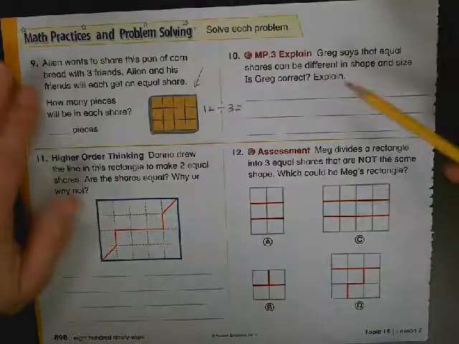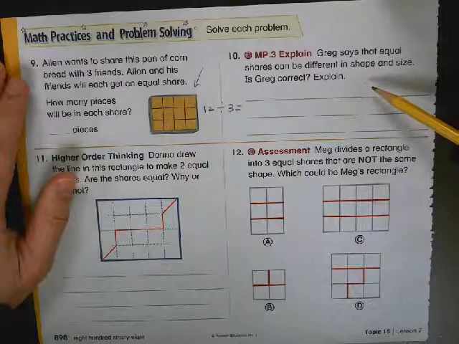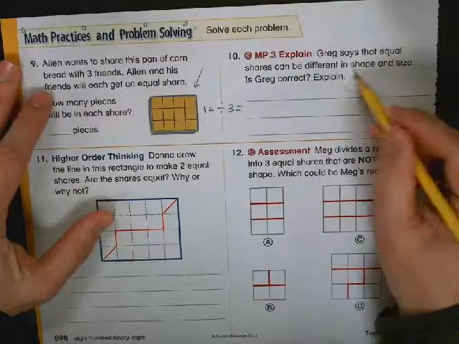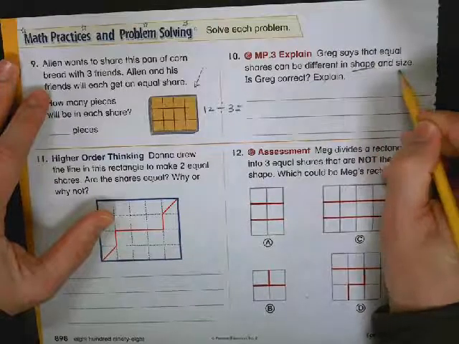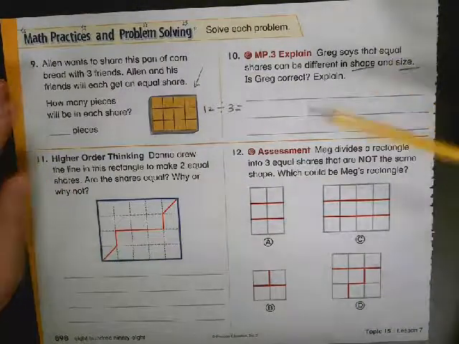Greg says that equal shares can be different in shape and size. Is that correct? Shape and size. Think about that one, yes or no, and explain why he's right or why he's wrong.